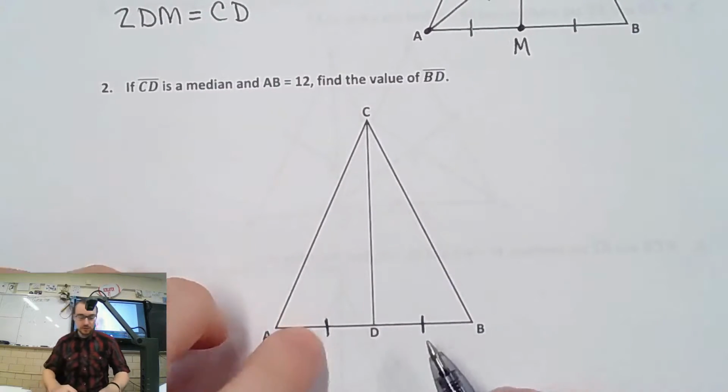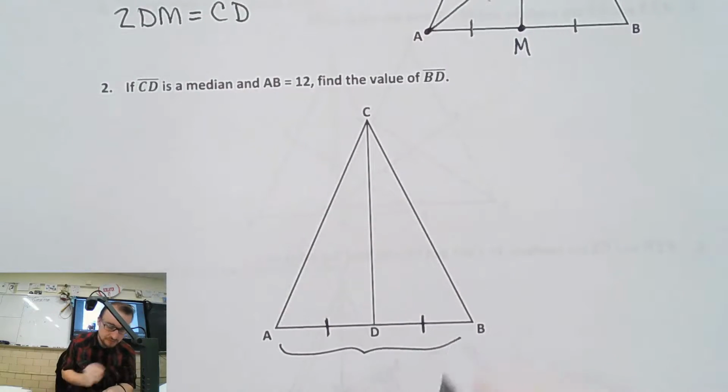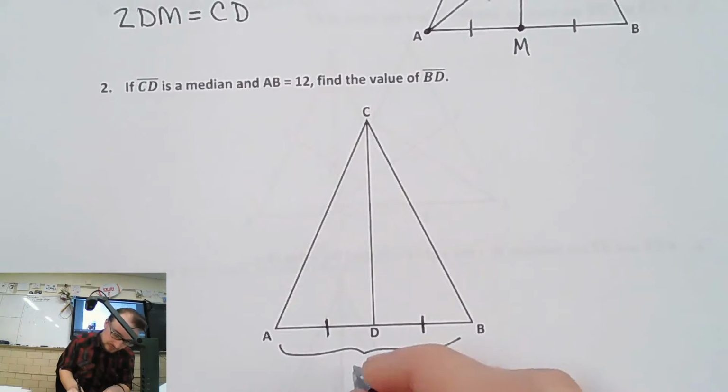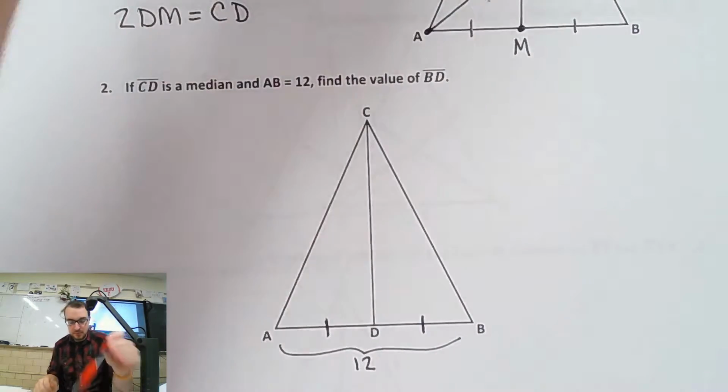CD's a median. Okay, cool. So we know that, right? They tell us AB is 12. We want to find the value of BD.